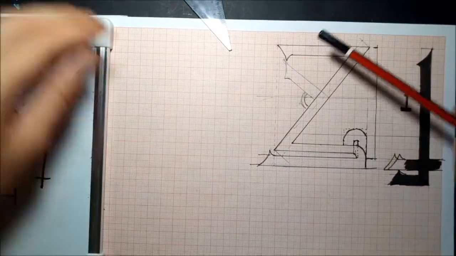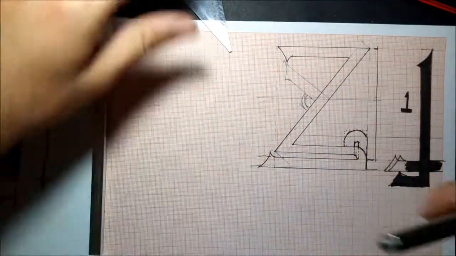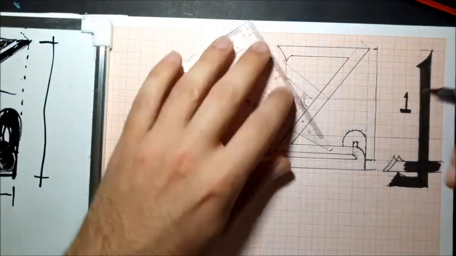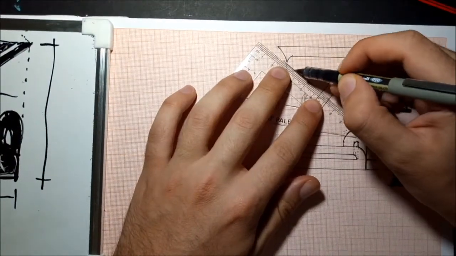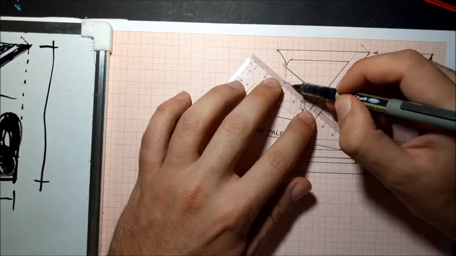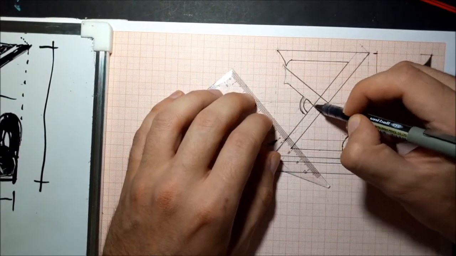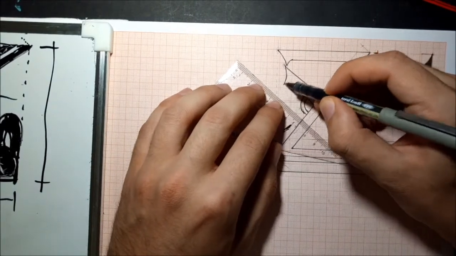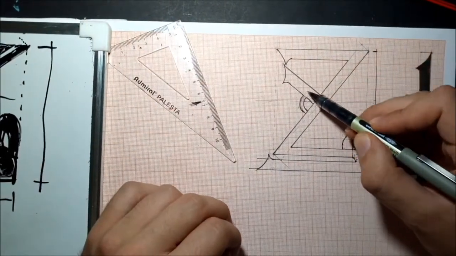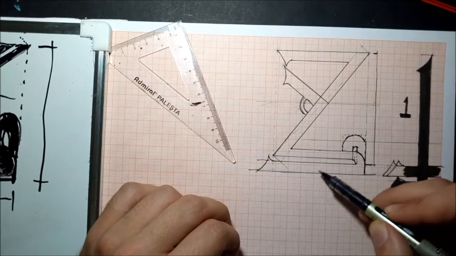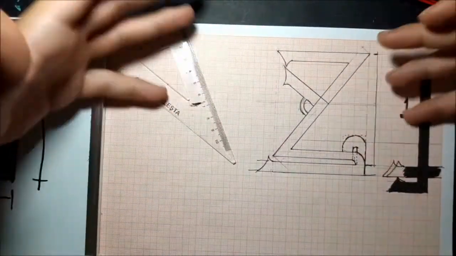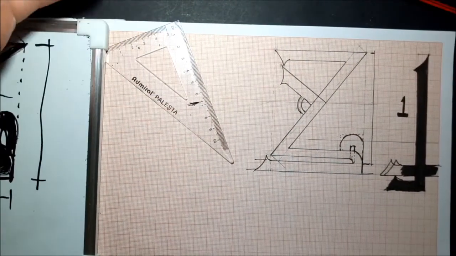I'll quickly outline this one and get a better view of it. There you have it. So this calf goes this way, and goes all the way around. Now you've got 4 variations of a calf.